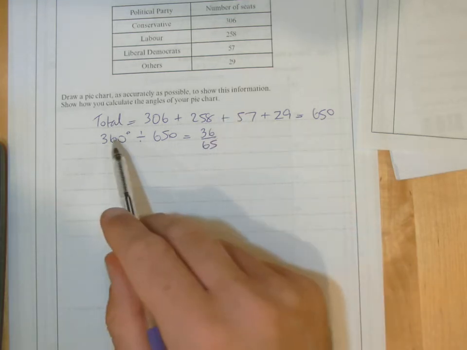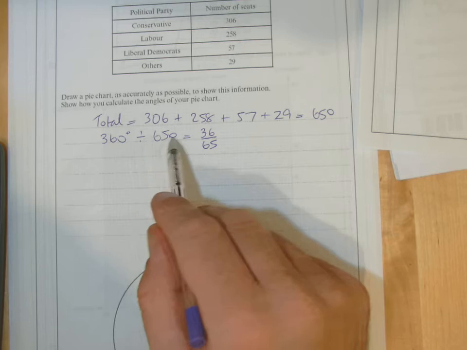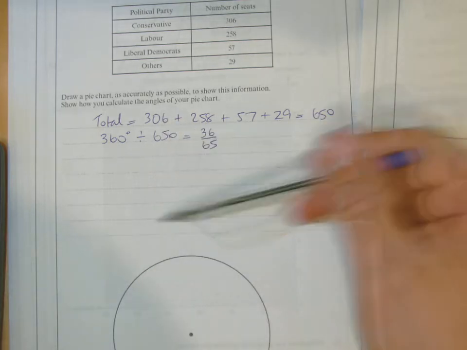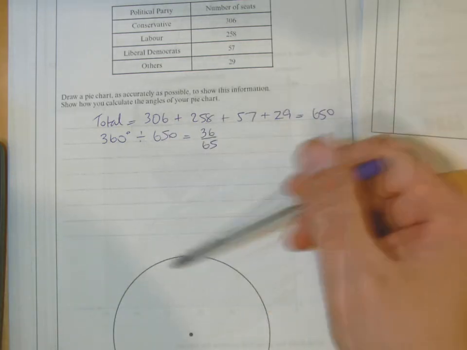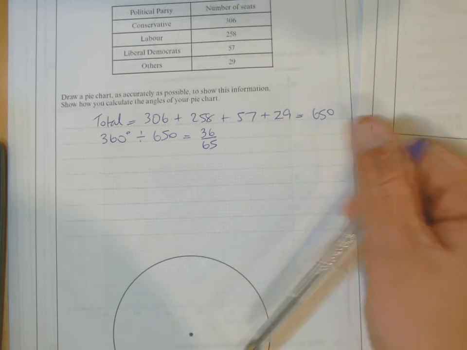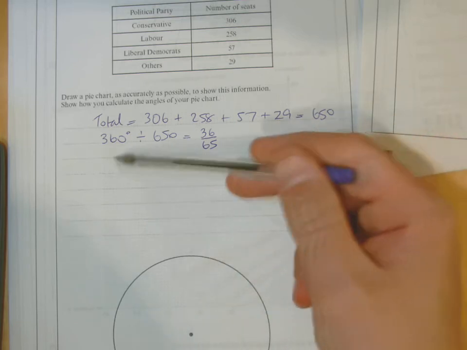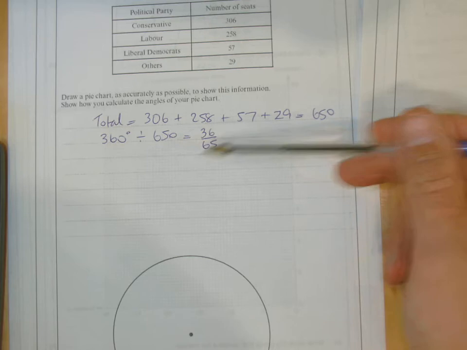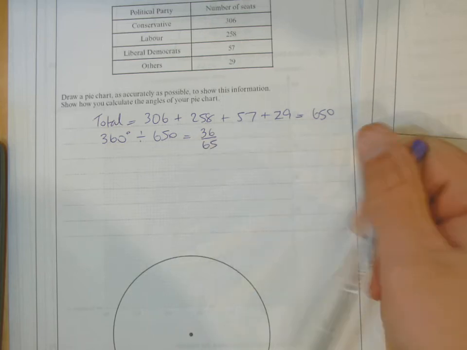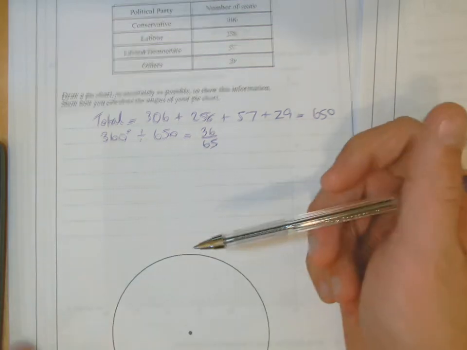So we are sharing 360 degrees by 650 seats. 650 seats need to be represented in here. So we need to see really how many degrees each seat is worth, if that makes sense. That's why I'm splitting this circle up, how many degrees each seat is worth.